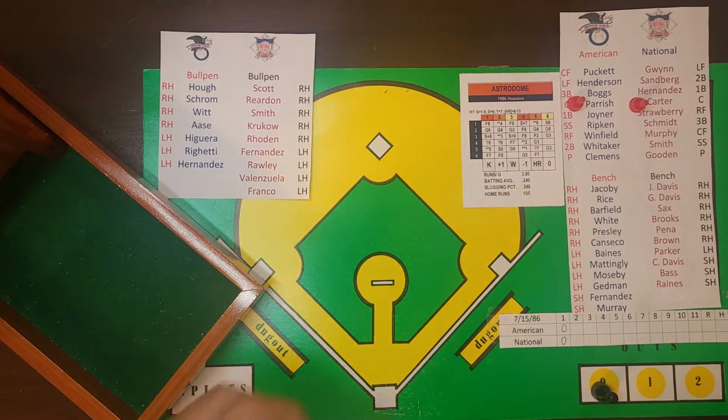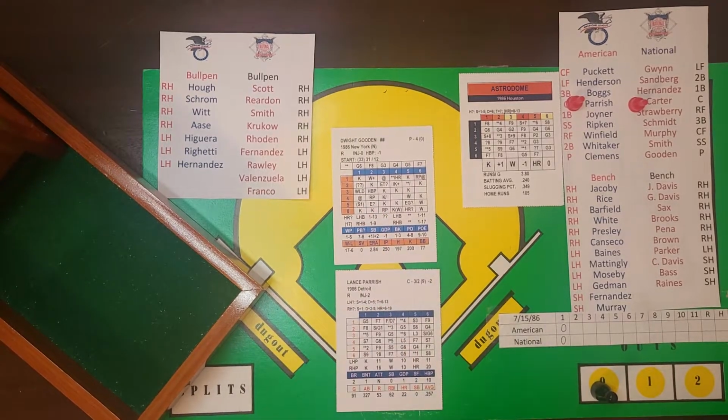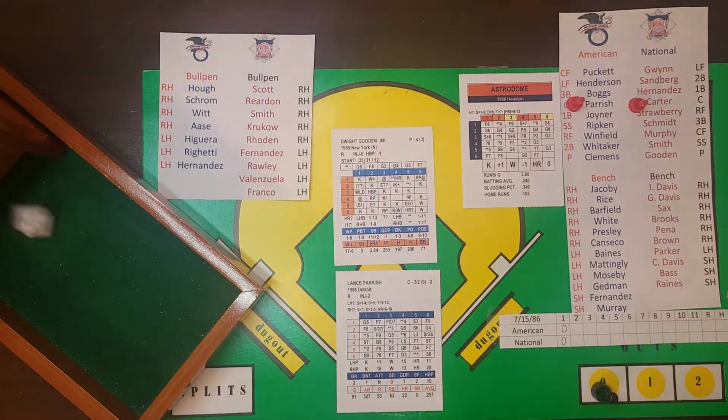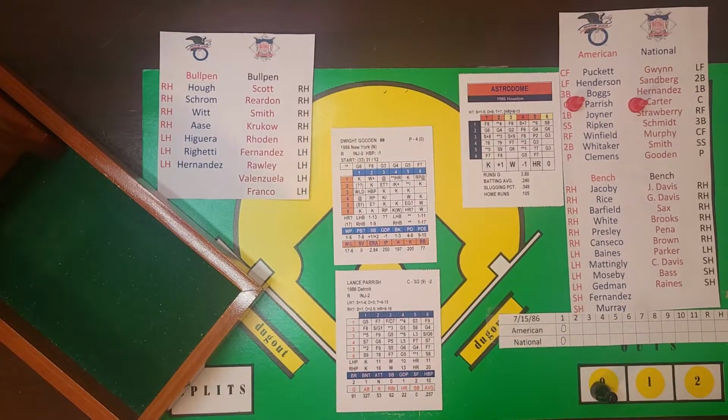And we go to the top of the second. And like I said, what I plan to do is cap each starter at 2 innings. Here's Lance Parrish. 3-6, that's another range play. I think that's how the game started, was on a range play.